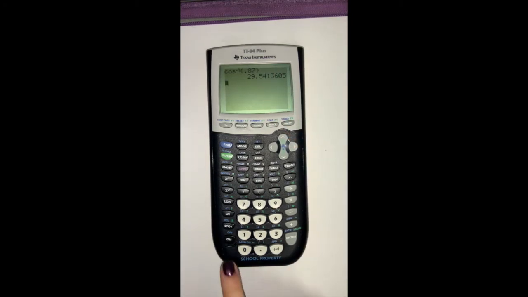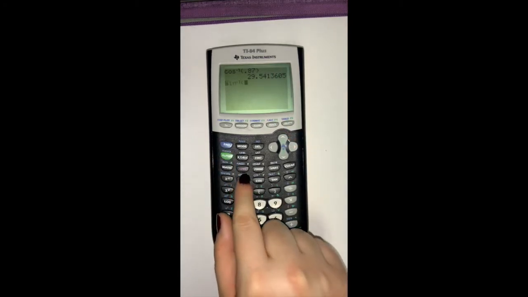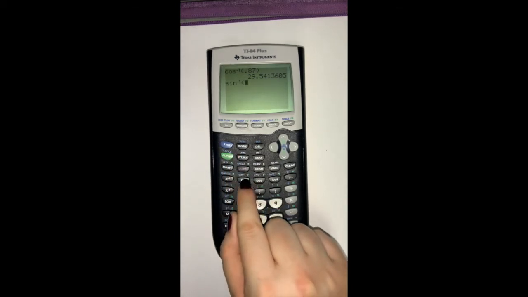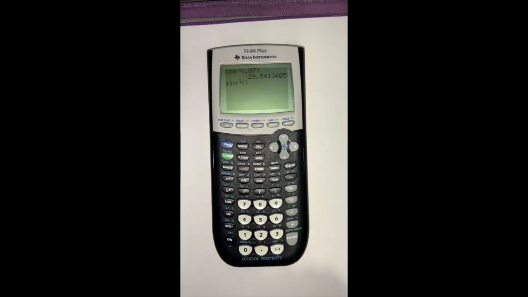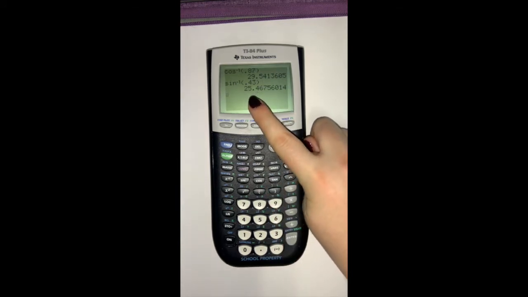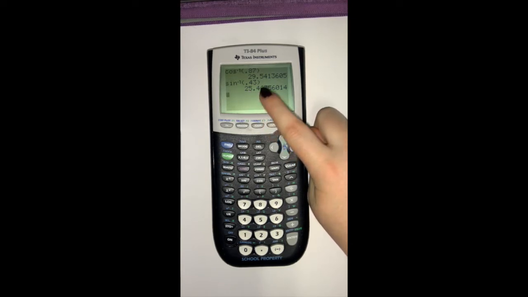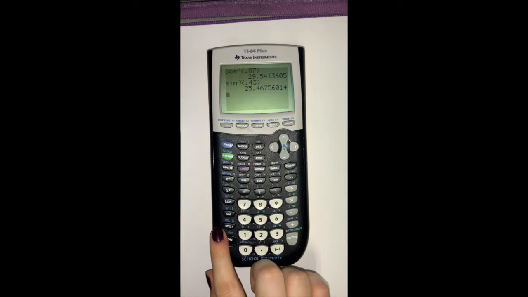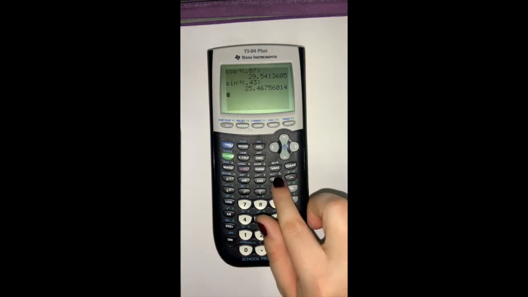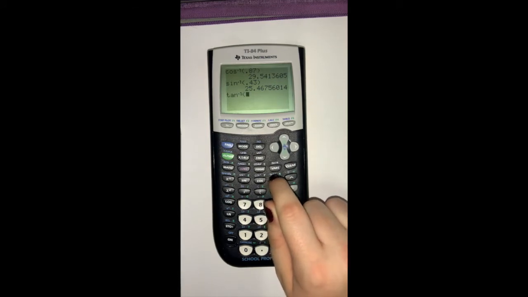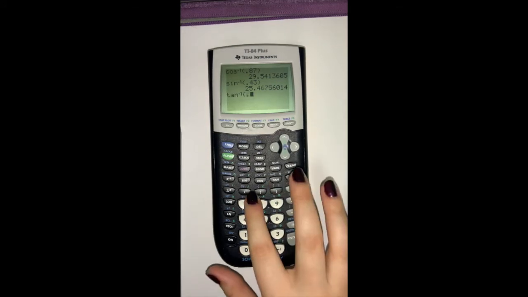The second example, we have the inverse sine function, and this function is again second above sine. That selects the inverse sine, and we have 0.43 in our example. Close the parentheses, hit enter, and that tells me that the angle I was solving for is about 25.47 degrees. We also have the inverse tangent function. I'm going to again hit second, then the tangent button to select inverse tangent. Our example has 0.71.